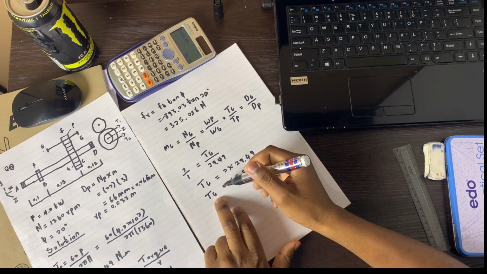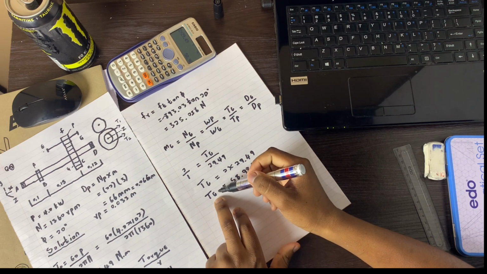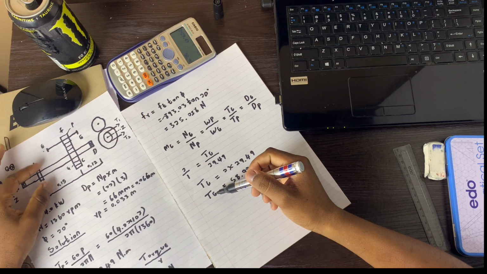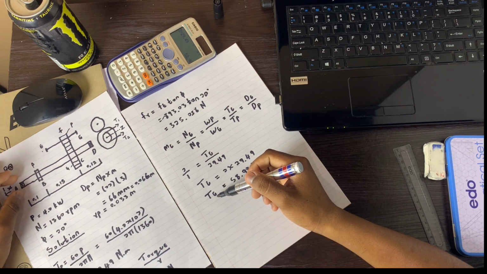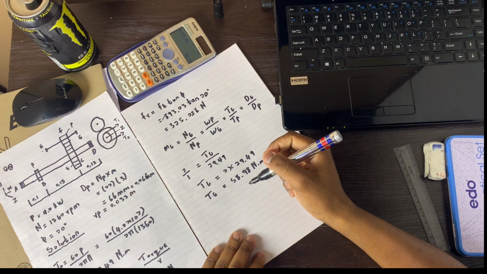So this is the torque of the gear. The same torque of the gear is going to be the same torque on the pulley, and it's going to be the same torque on the what? On the shaft itself. I hope you understand me, right?